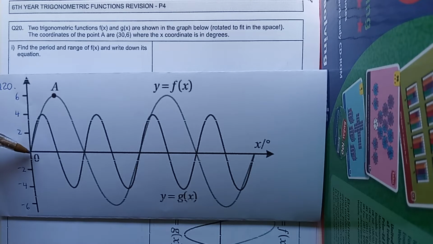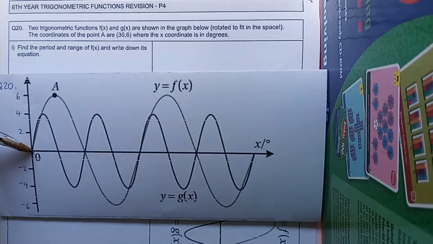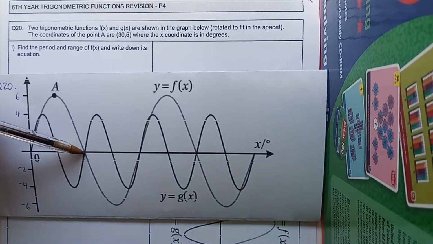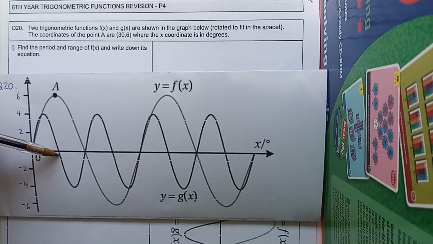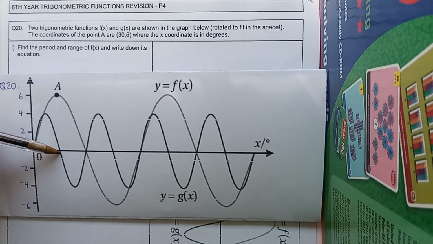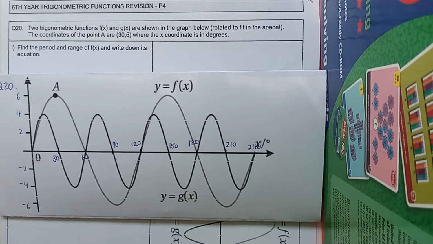And notice how the dark function, the black g of x function, starts at the origin and completes a period by the time it gets as far as 60. That means halfway along, it's cutting the axis. So actually this intersection point from g of x is lining up with that 30. So I've been able to fill in along the x-axis there in increments of 30 as a result.